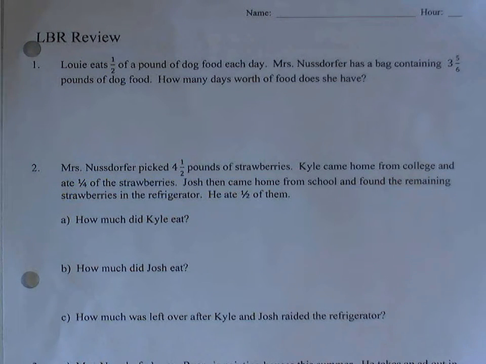Problem number 1. Louis eats a half a pound of dog food each day. Mrs. Nussdorfer has a bag containing 3 5/6 pounds of dog food. How many days worth of food does she have? This is a grouping problem here.